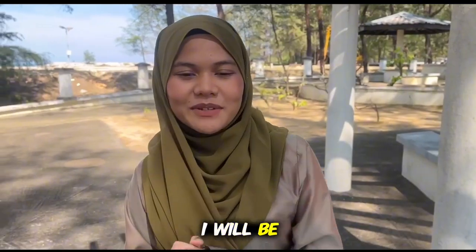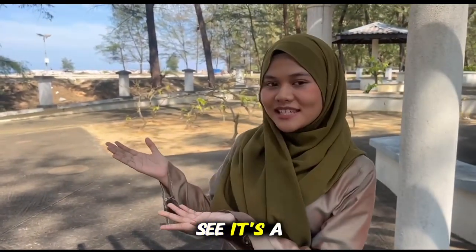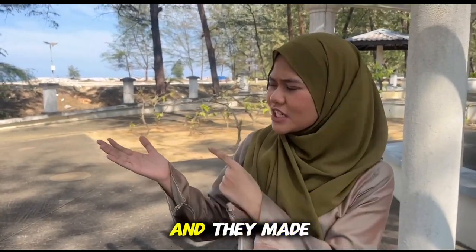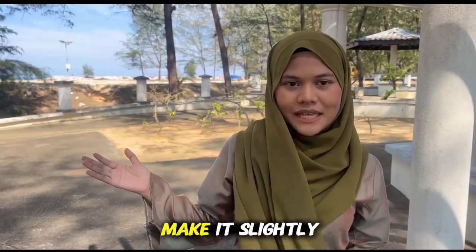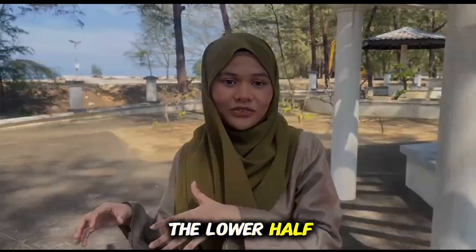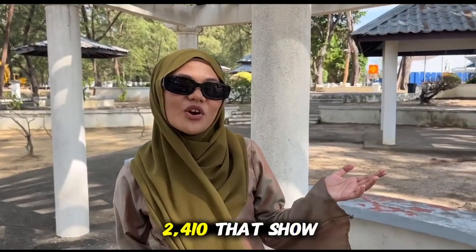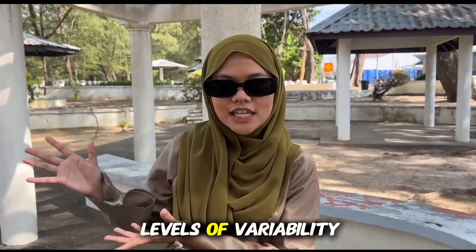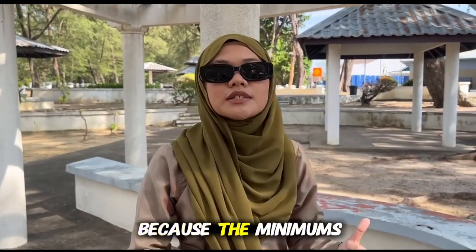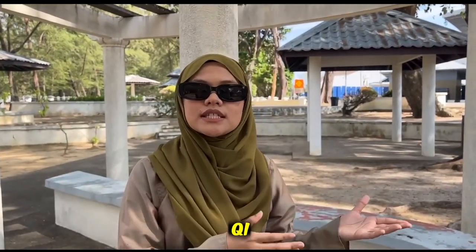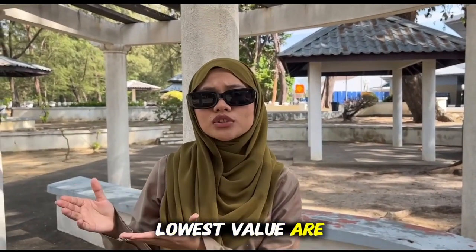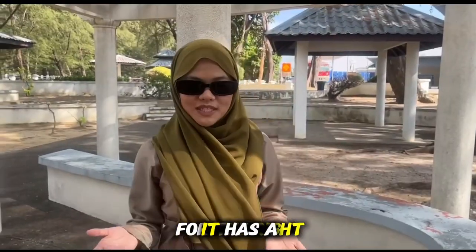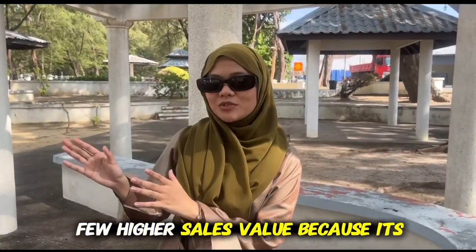Okay, first of all, I'll be explaining about MyV first. As you can see, it shows a moderate spread of sales data, and the median is closer to Q3 than Q1, making it slightly more concentrated in the lower half. The IQR is 2,410, showing moderate levels of variability. The left whisker is very short because the minimum is equal to Q1, meaning the lowest values are close together. For the right whisker, there are still higher values.